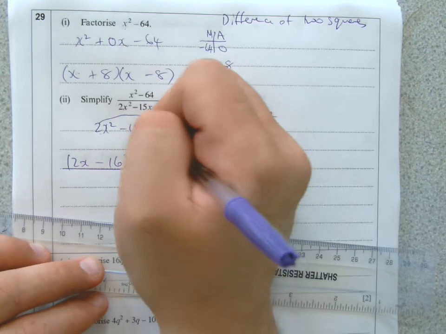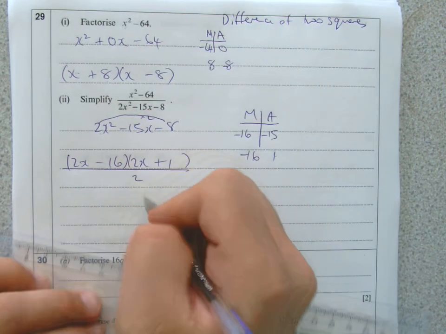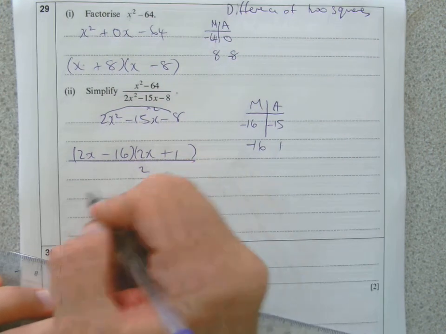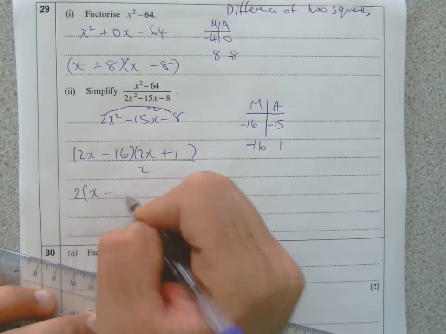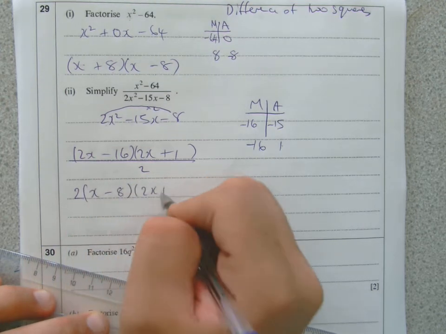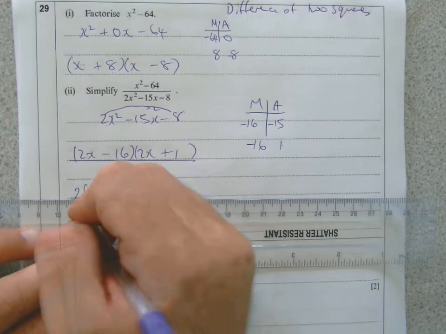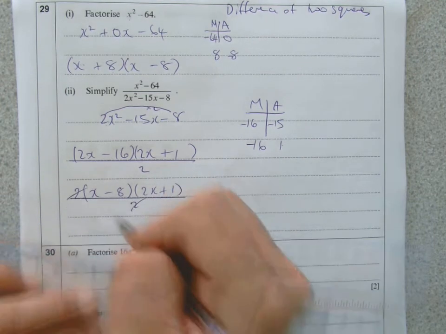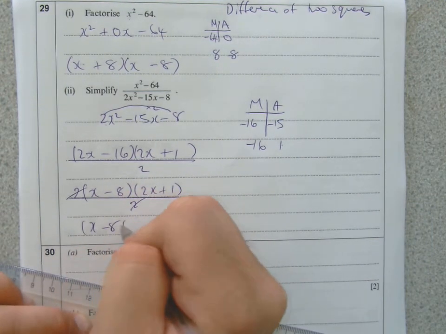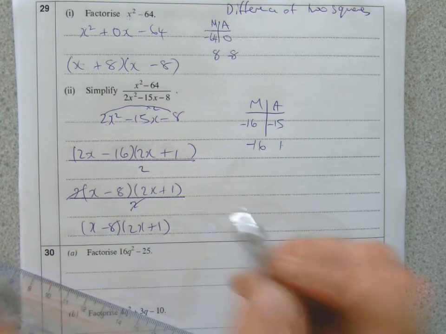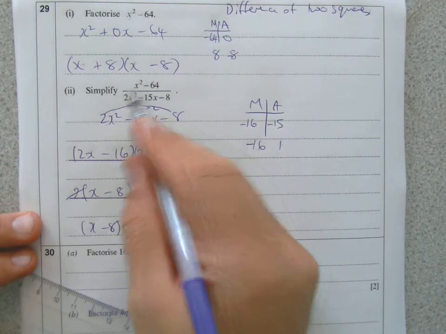Okay, and then don't forget you've got to do a bit more work. Because you timesed by 2 here, you've got to divide by 2, you've got to pay back. In this case then you've got a factor of 2. Take the 2 out there on the first bracket, so they cancel, so you end up having x minus 8, 2x plus 1.